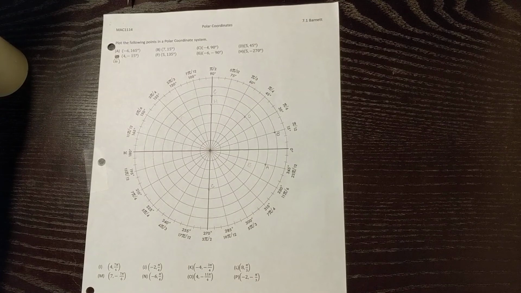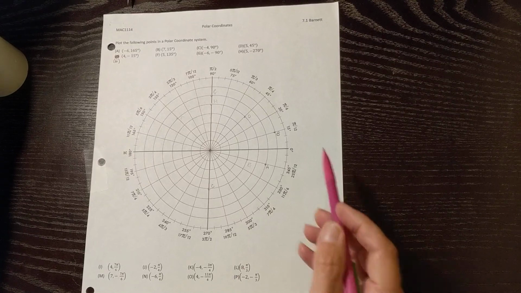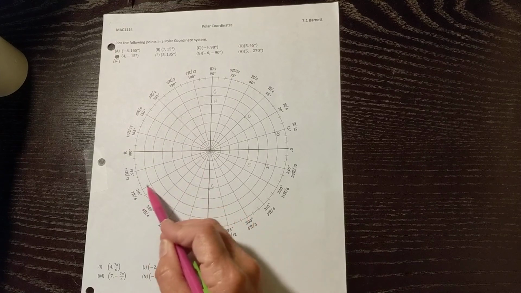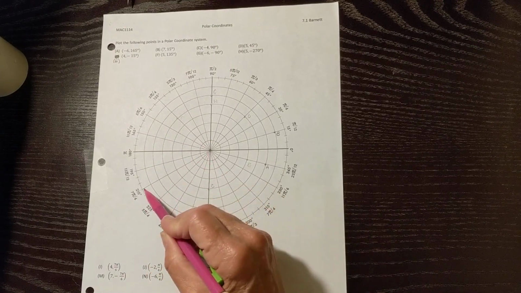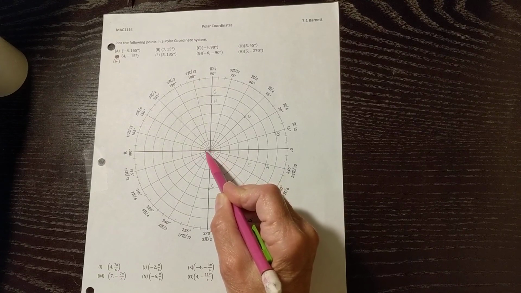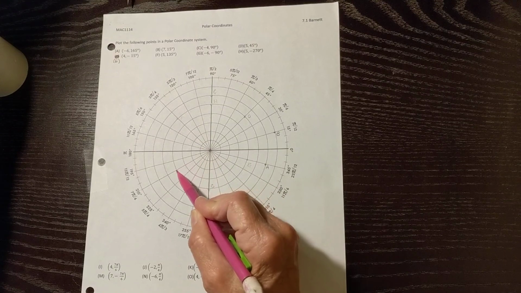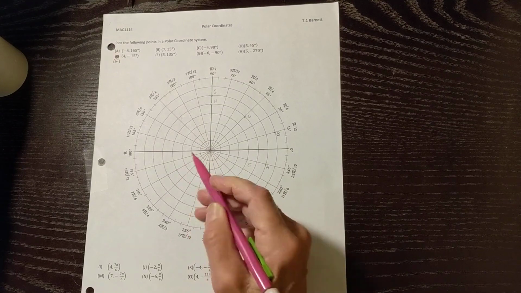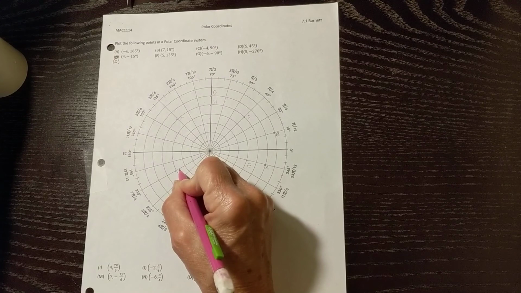At the bottom of your sheet, I've given you more points to plot. However, they're not in degrees. They're in radians. So that's fine. We know how to do both of these things. Point I is 4, 7 pi over 6. First, go to the angle, 7 pi over 6, and it is right here. It's marked. This is 7 pi over 6, and we're supposed to move 4 in this direction from the pole, the origin sort of. So we're going to go down 1, 2, 3, 4 in that direction and put a point, and that is going to be I.